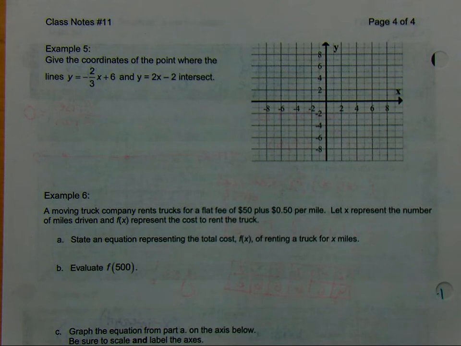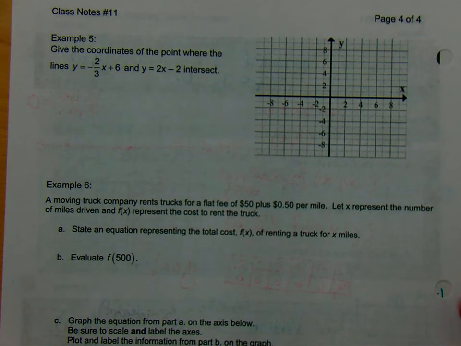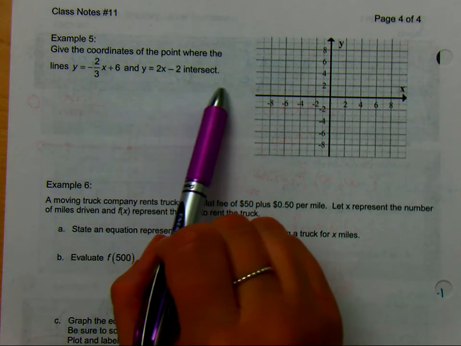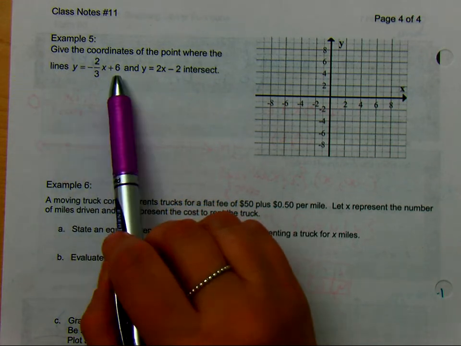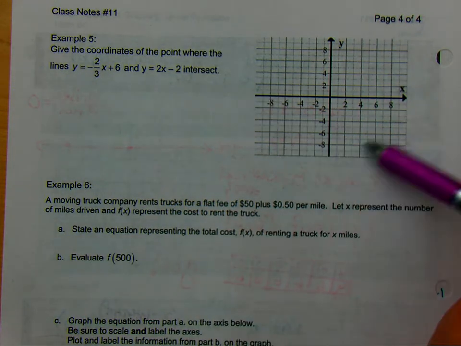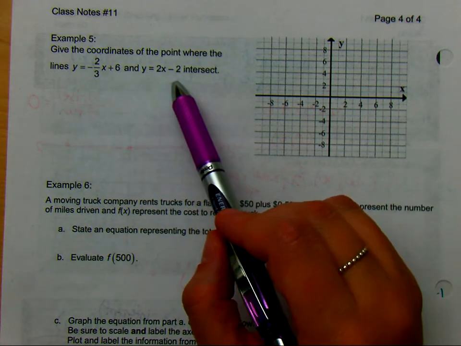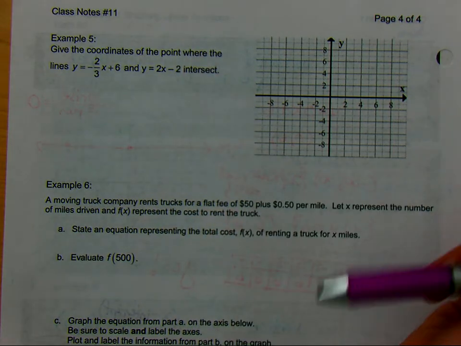Okay, we're going to finish up this section with this last page here. So in Math 65, they're actually going to want you to do this on the very, very first day. You're going to want to graph two lines on the same axes and then find out where they intersect. We call this a system of equations, and where they intersect is the solution to both lines, right?